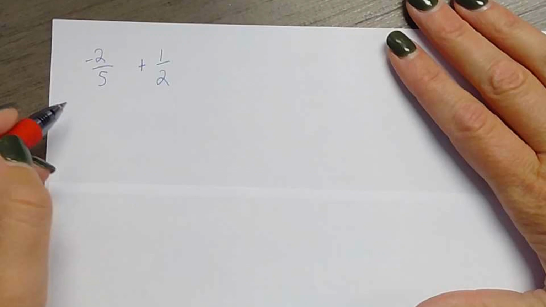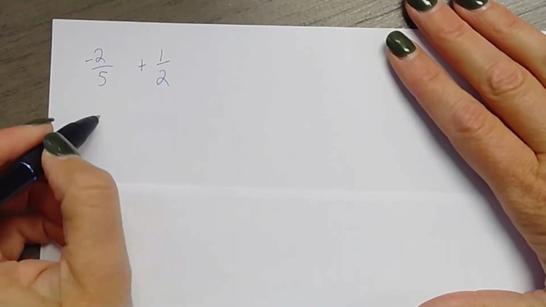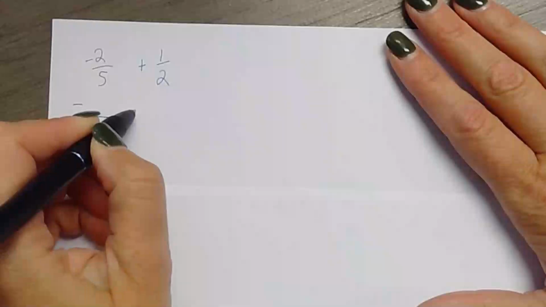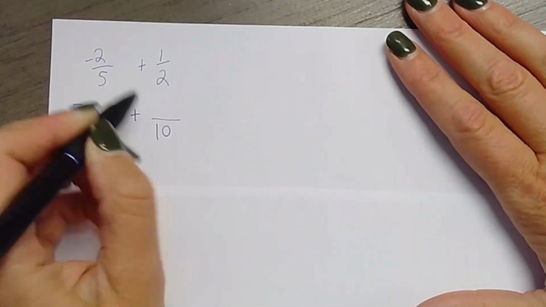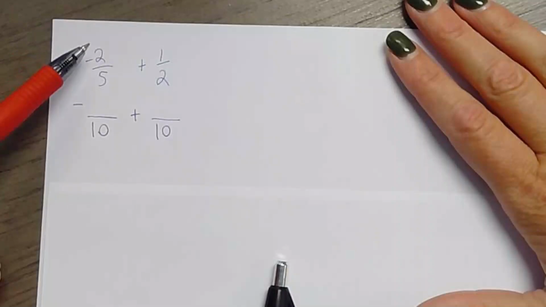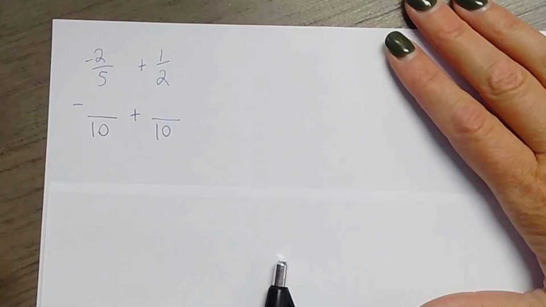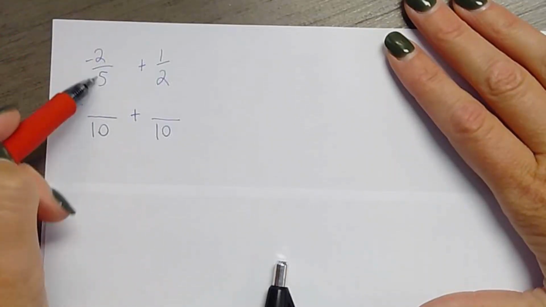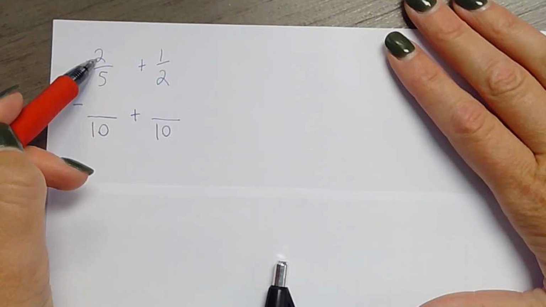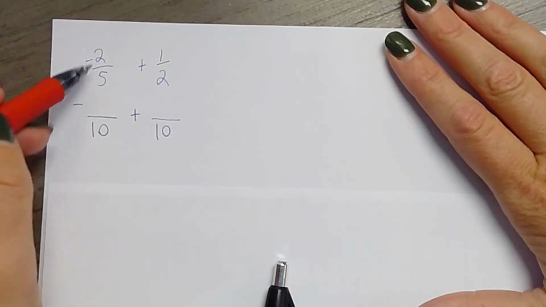So I want to change their denominators to both be 10. So I can rewrite my problem with the 10s, but I can't just write a 2 on the top of the first one and a 1 on top of the second one. I'm basically scaling this up to be 2/5 and to be something tenths.